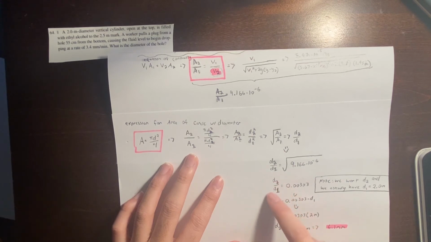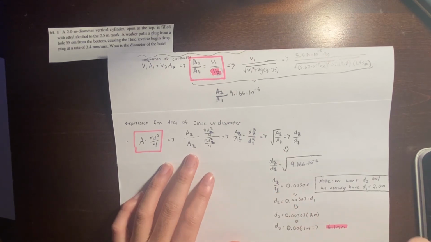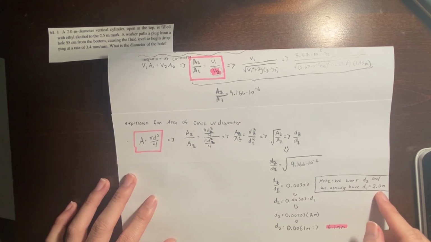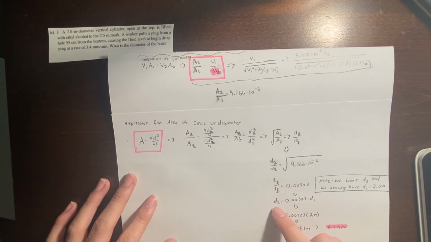And see, now we have our two diameters right here, the diameter at the hole and the diameter at the top. And actually, we know we want to find d2, which is diameter at the hole, and we already have diameter 1, which is stated in the question, which is a 2-meter diameter at the top. And just to make it easier for us, to find d2, multiply the D1 to the other side, and I put it into its spot. So we have 0.00303 times 2 meters, and that leaves us with 0.0061 meters, or translated into millimeters is 6.1 millimeters. And that is the diameter of our hole.